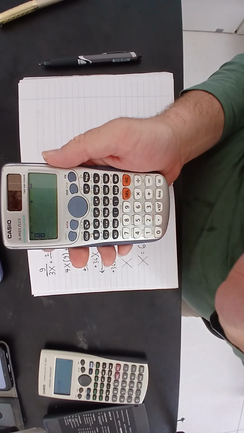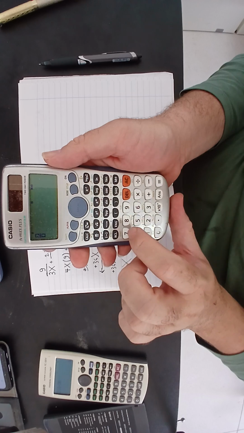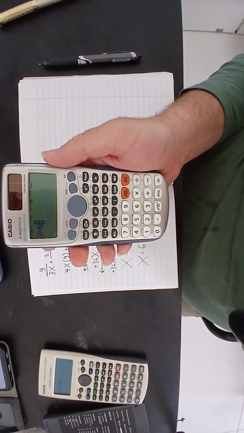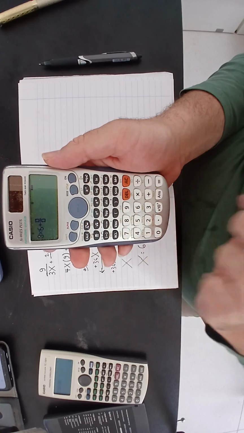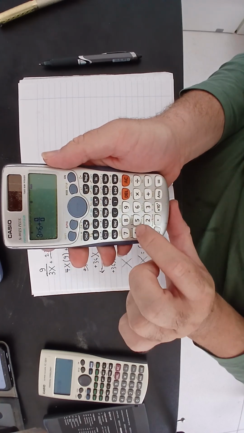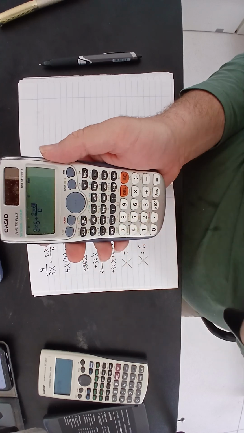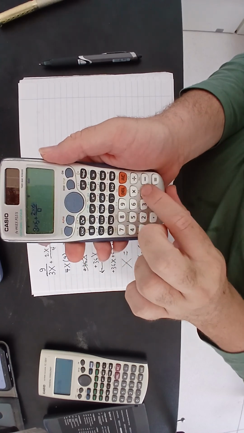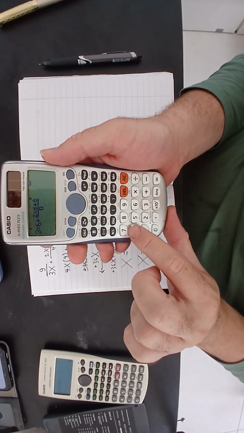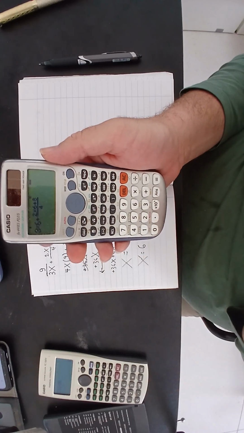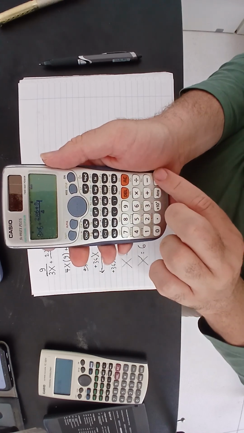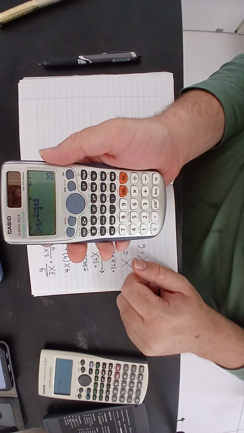Yes. So 3 multiplied to 6 plus 2 multiplied to 6 plus 8, all divided with 4, and all of that equal to 23.